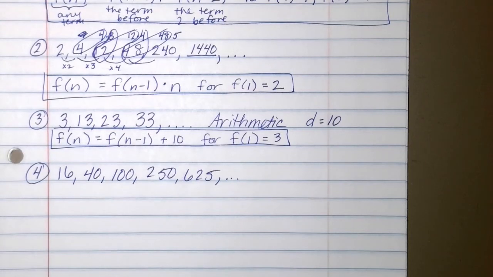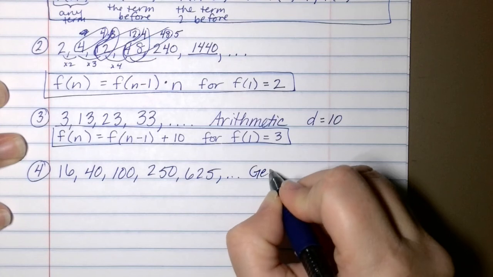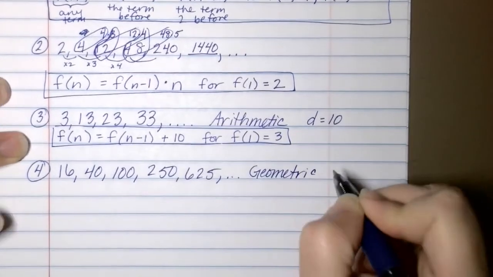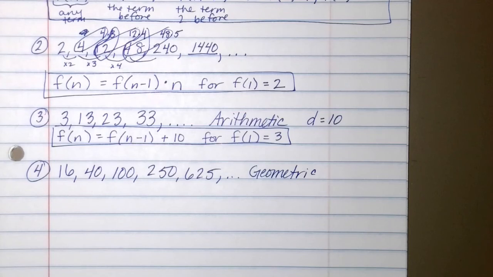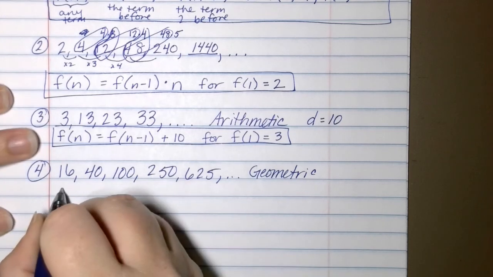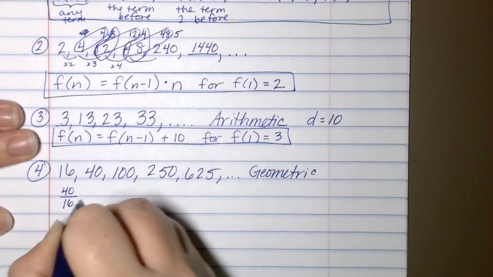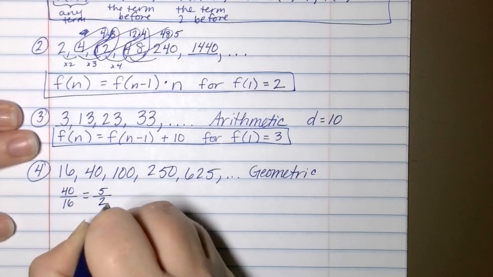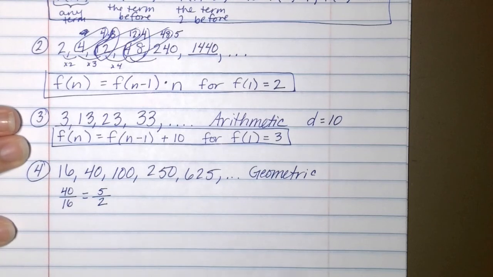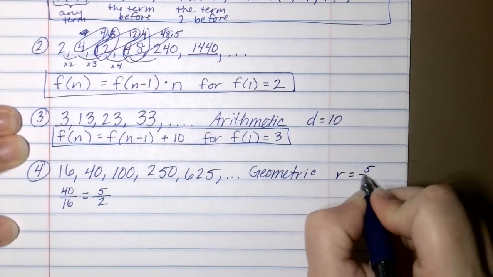What do I have there? If I just did arithmetic, hopefully your logic says that that should be geometric. It is geometric. Can you find r for me? So in other words, if I took 40 over 16, I can divide both of those by 8, and I get 5 over 2. Yeah? Okay. So my r value is 5 over 2, or 2.5.